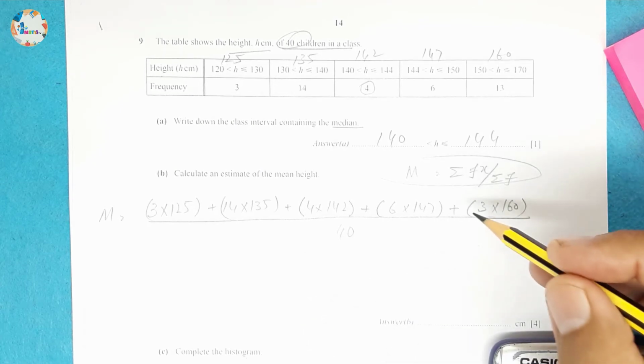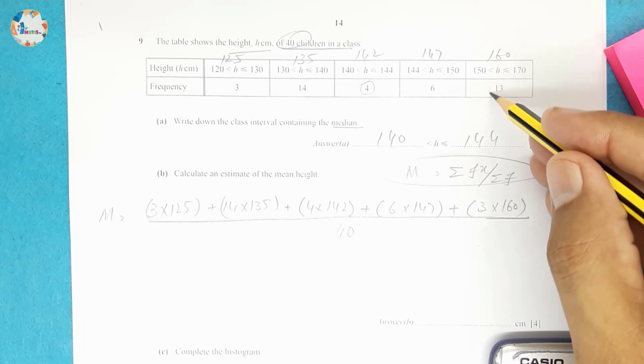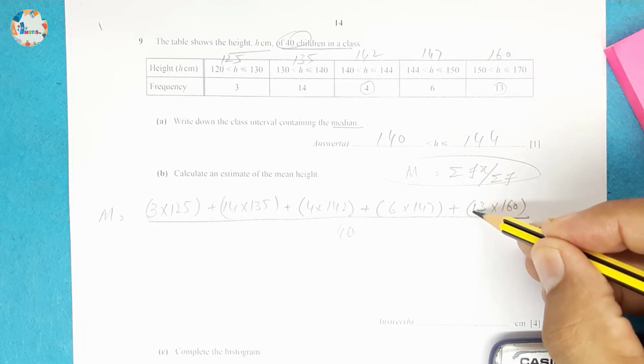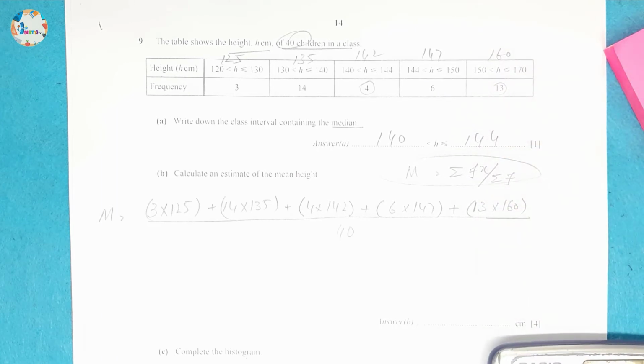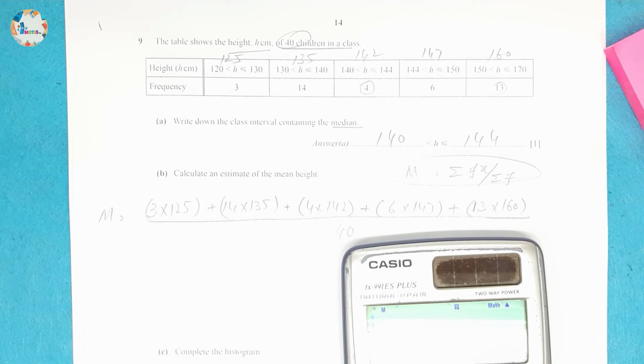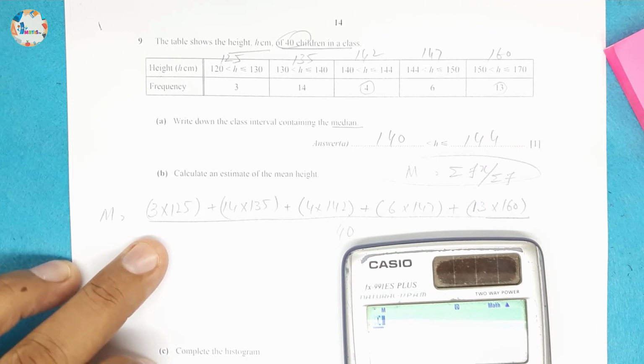Basically we have made a mistake. This is 13 and we have written over here 3, so we'll recalculate. So a small mistake can create a lot of trouble, so we'll have to be careful for that.